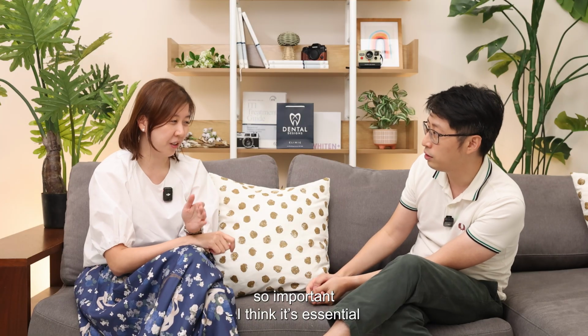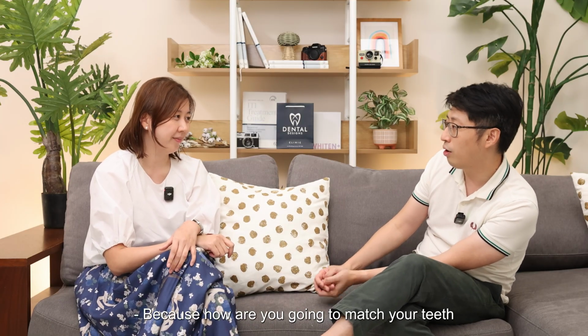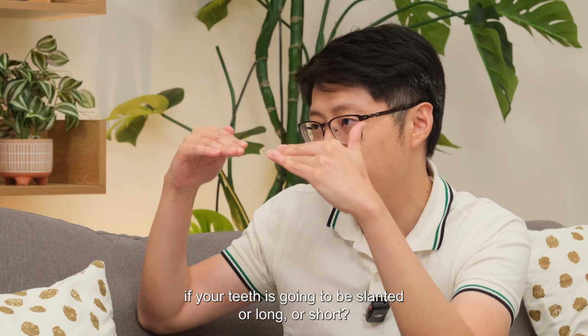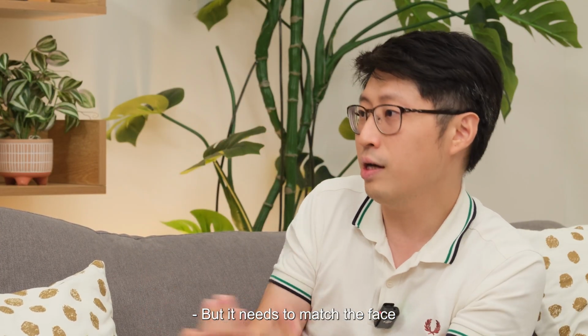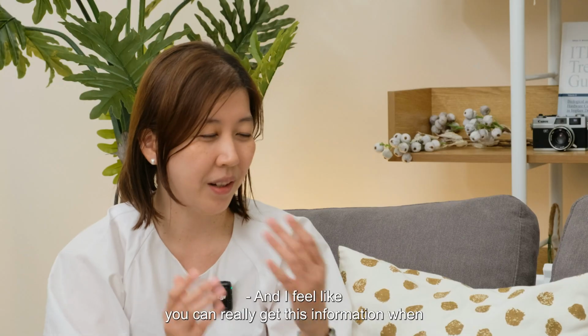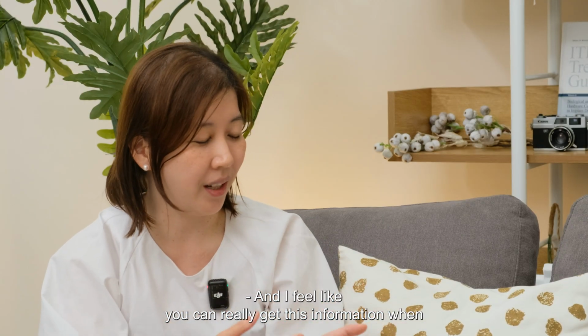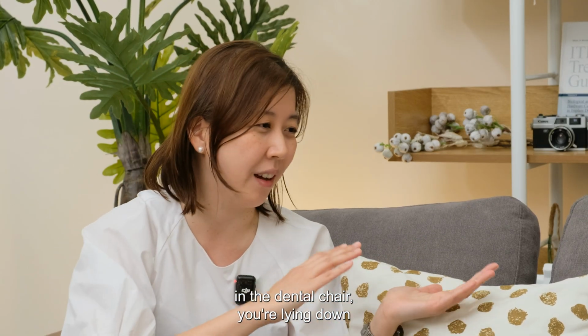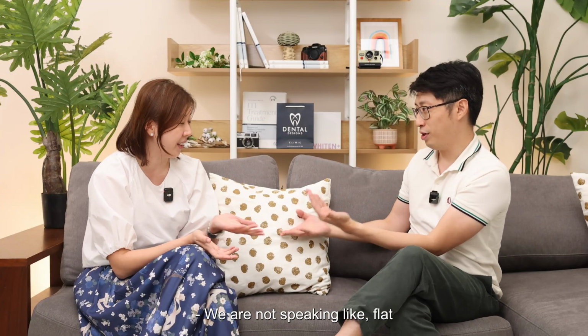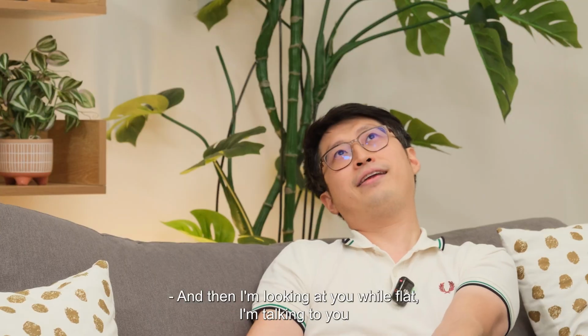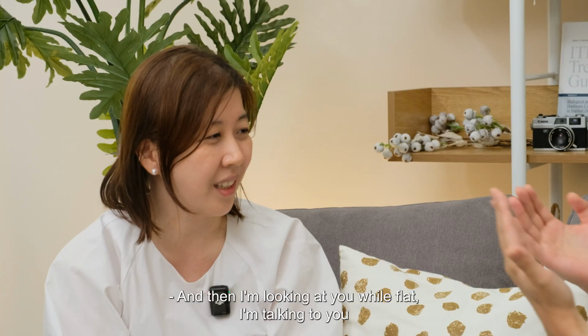I think it's essential, because how are you going to match your teeth if your teeth are going to be slanted or long or short? It needs to match the face, right? So it's so important. And I feel like you can't really get this information when you're lying down in the dental chair. In the chair, a lot of people are nervous, and we are not speaking flat, me looking at you flat, right? It's a different perspective, yeah.